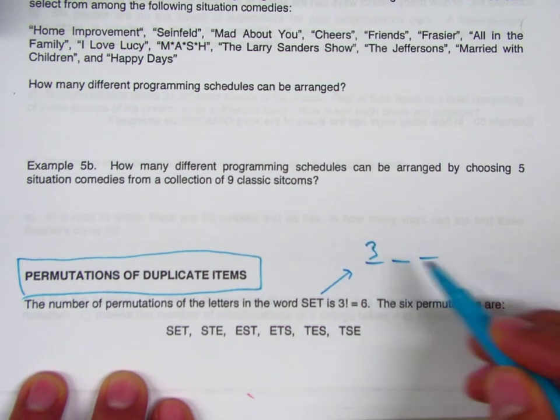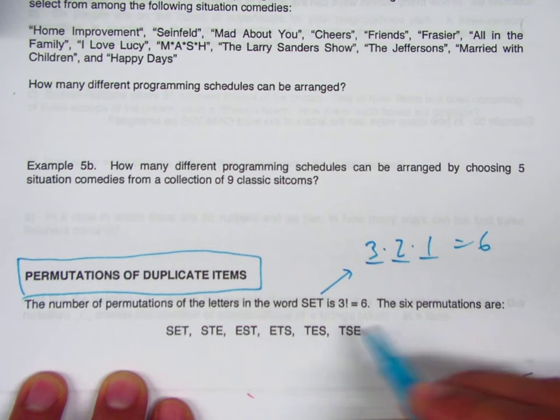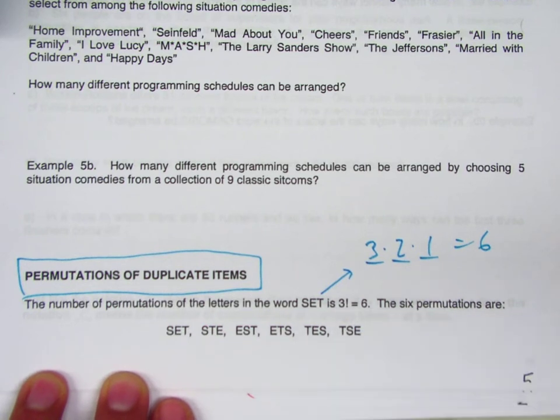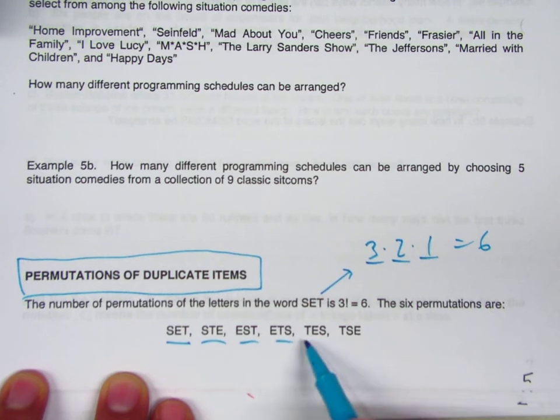There would be 3 choices for book number 1, 2 choices for book number 2, and that's where the 6 comes from, which is exactly what this is saying. Yes? Now that's because they're all different, right? If you actually wrote them out, these are the 6 ways that you can rearrange these letters to produce a different order.